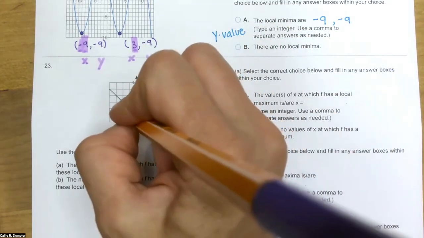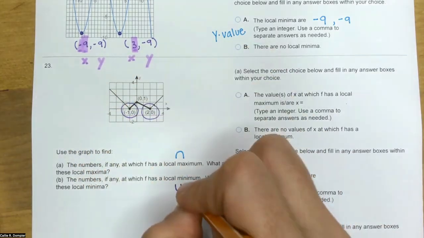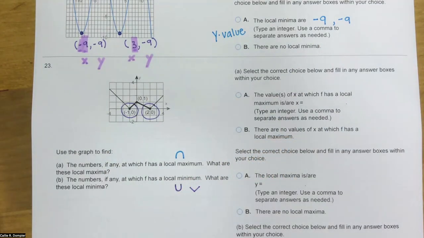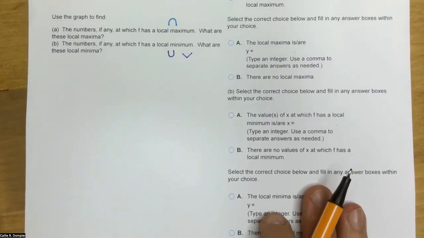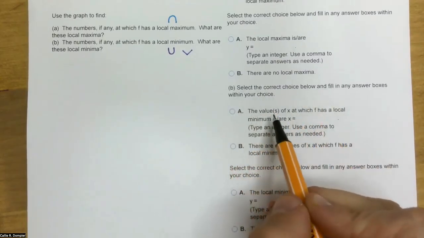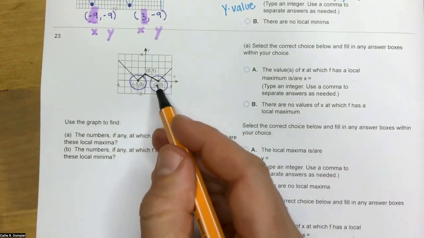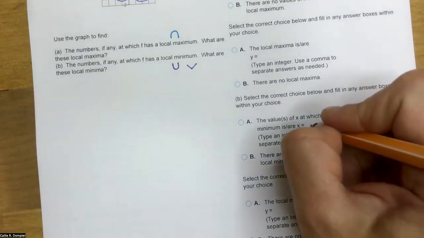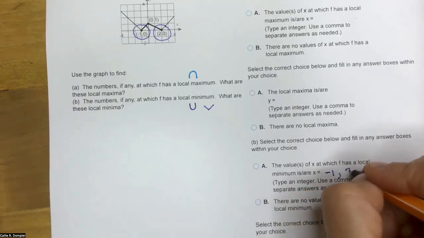But local minima are this guy and this guy. Even if his shape is more like that, it still does go down and come back up. Okay. I guess I started with the local minimum, so I'm going to come down to part B. The value of x at which f has a local minimum, remember x, y, x, y. The values of x are x equals -1 and 2.